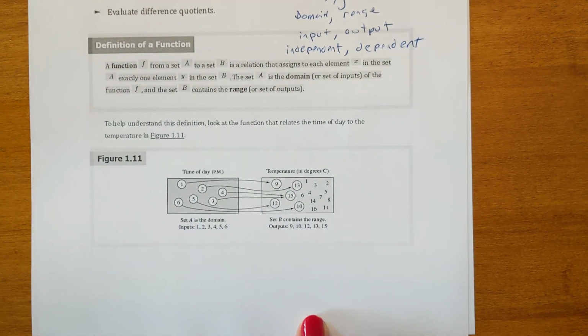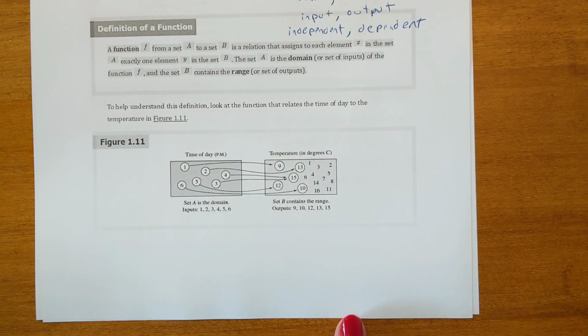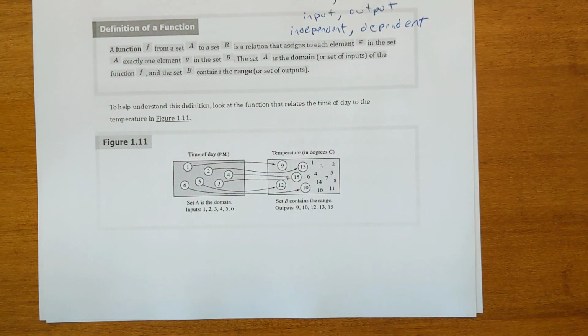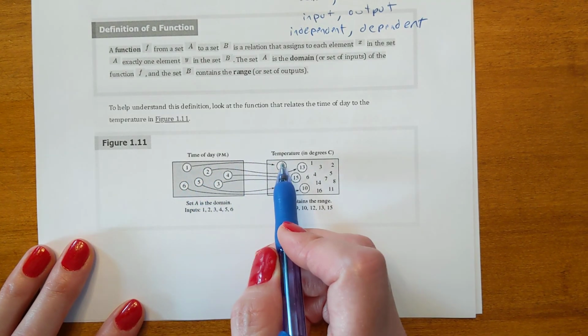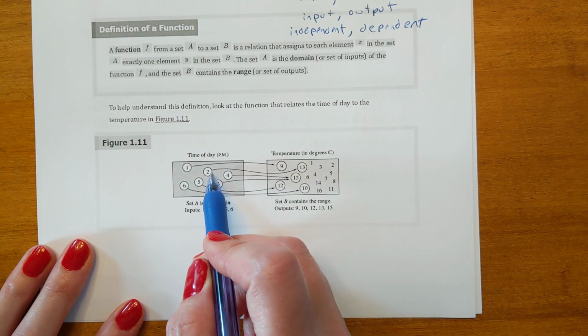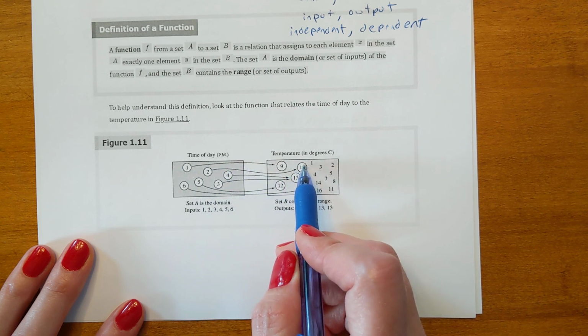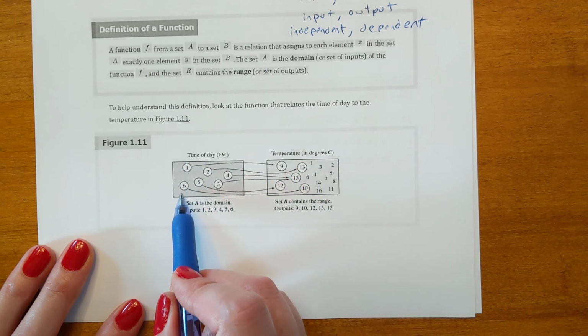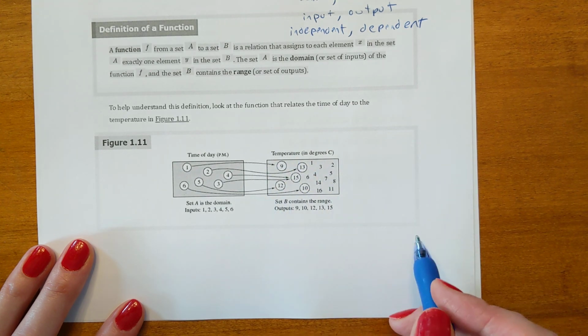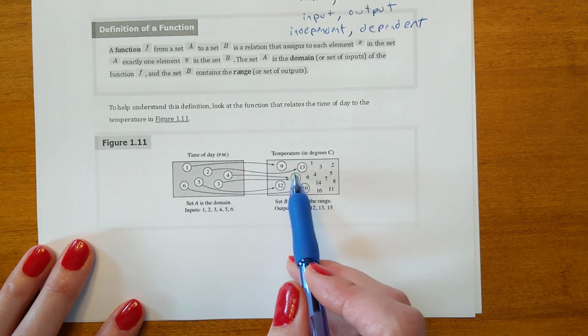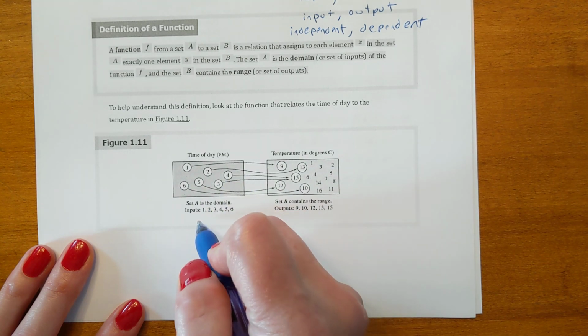So down here below, they got a picture of what makes a function. It says, to help understand this definition, look at a function that relates the time of day to the temperature. So 1 p.m. has a temperature of 9 degrees, and at 2 p.m. it's got a temperature of 13. Each one of these times for the day has one output for the temperature. Each one just goes to one number. So none of these numbers repeat.